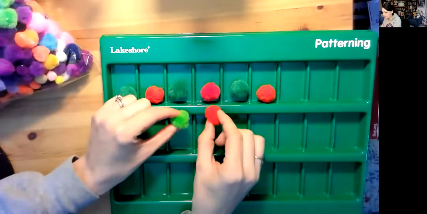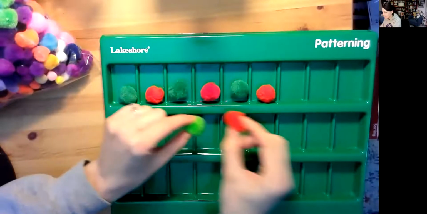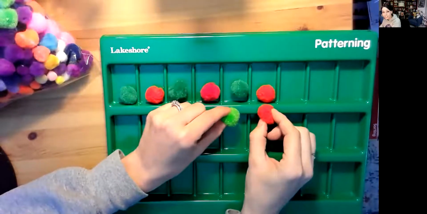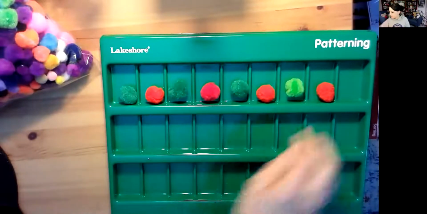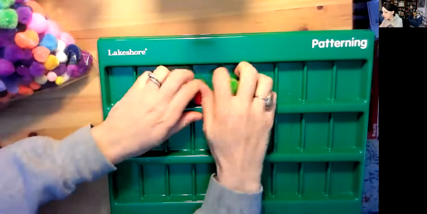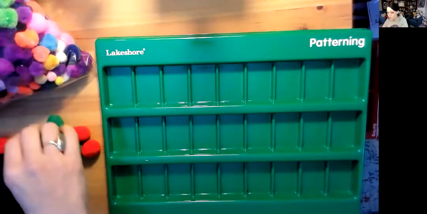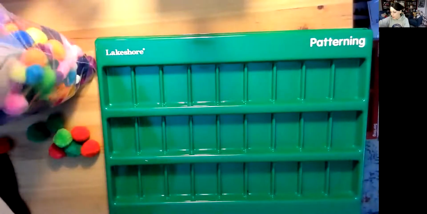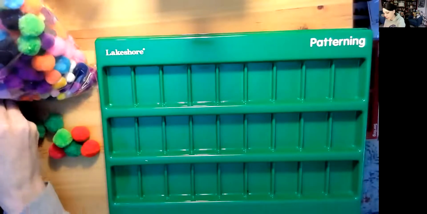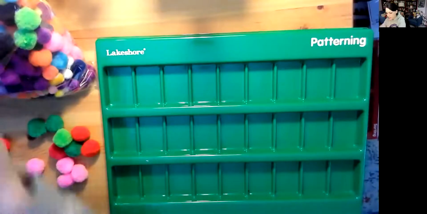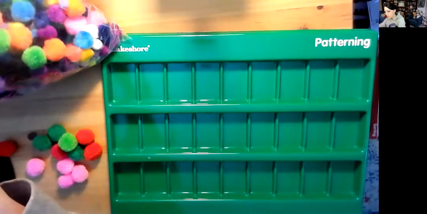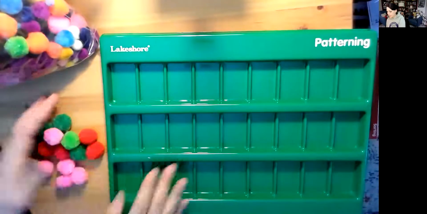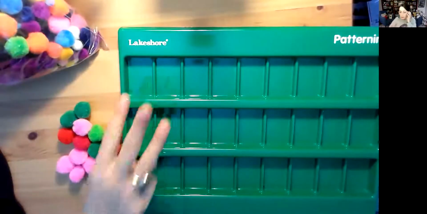Green and red. Did it repeat? It did. Did it repeat? It did. So I can just keep adding to my pattern. Now, some patterns are a little bit harder. Sometimes you can use 3 colors. I'm going to pull out another color that I really like, and it kind of reminds me of Valentine's Day. And it's the color pink.